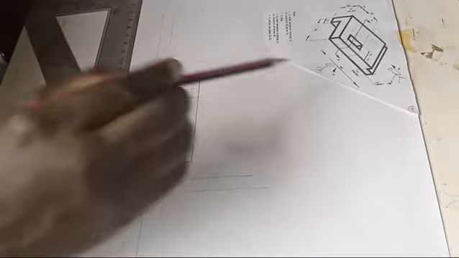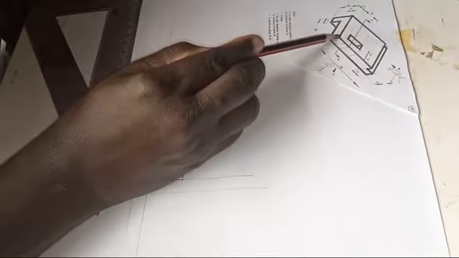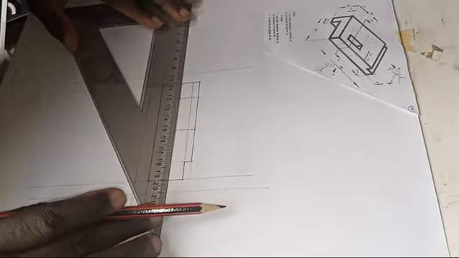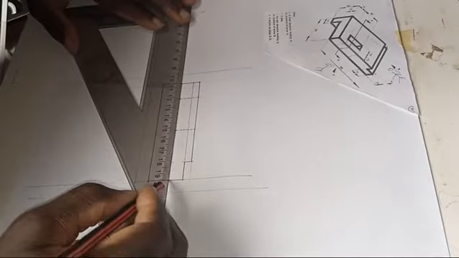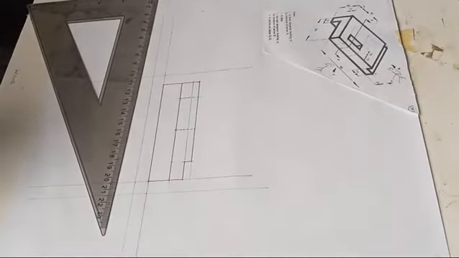Then you take note, this bottom from here to here will also be thick line, because we must see this shape. This shape must be there, so this one too will be thick line, like that. So that is the front elevation.